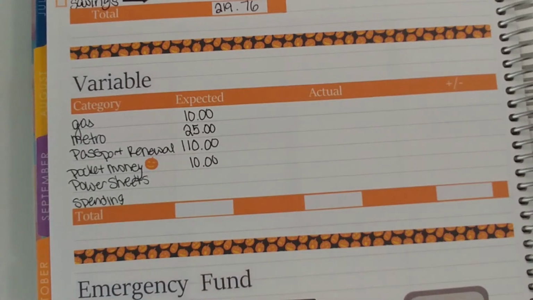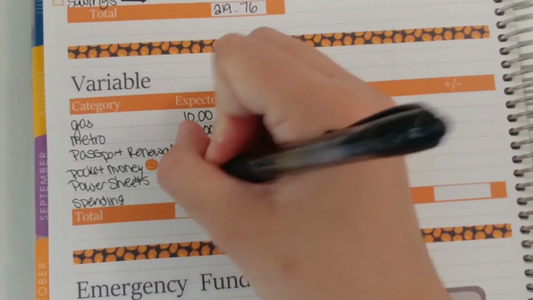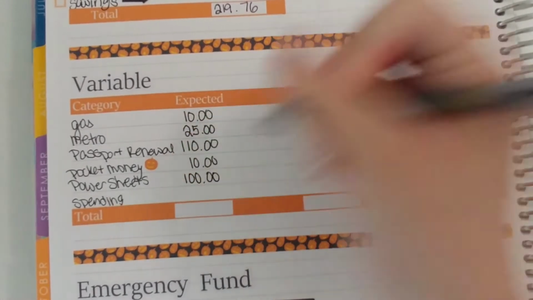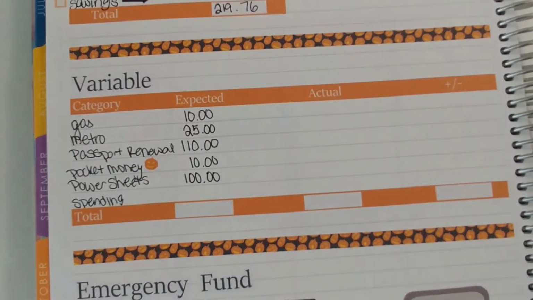So moving on to the next item is Power Sheets. I planned $100, and after I made my budget and finalized it, they released a sneak peek of their collection and how much things cost, and I added up everything that I want, and it came to like $130 or something. So I probably will be over in this expense as well.